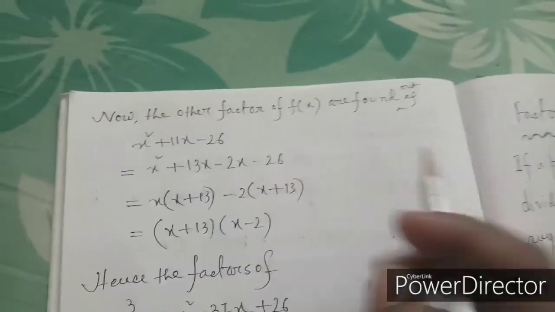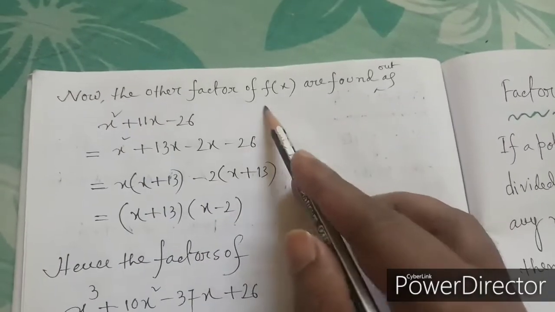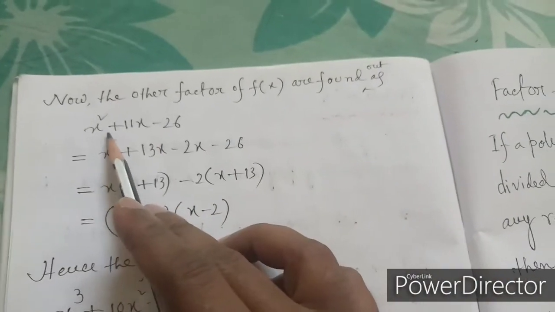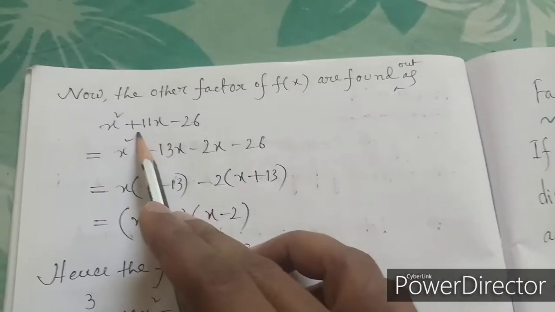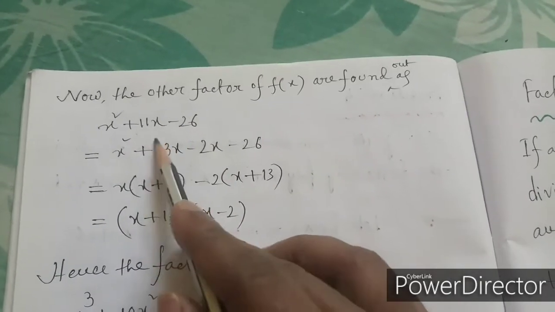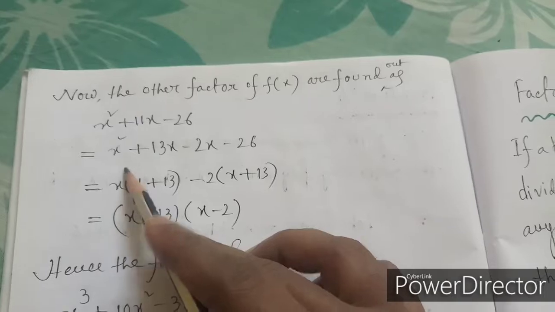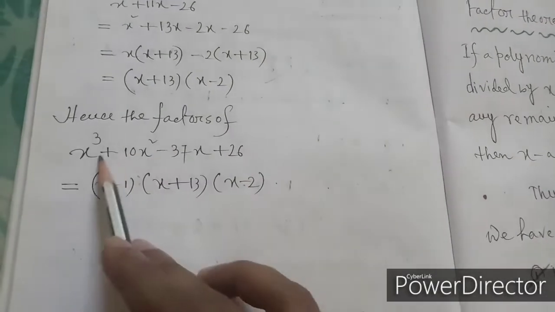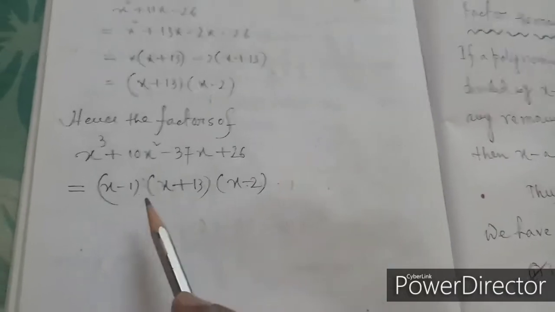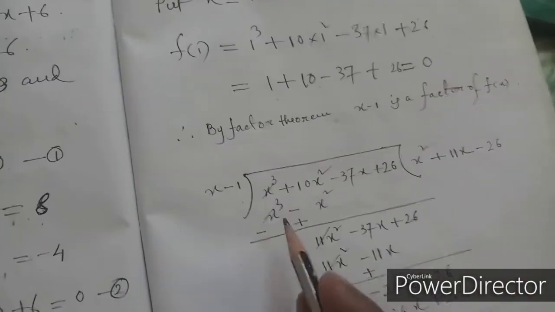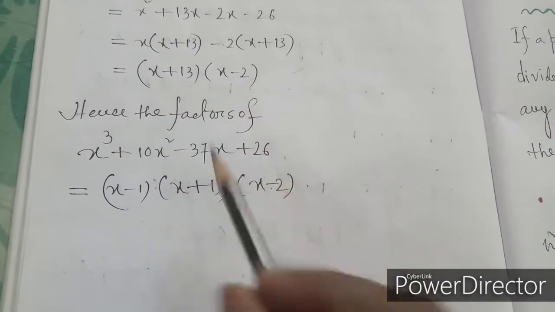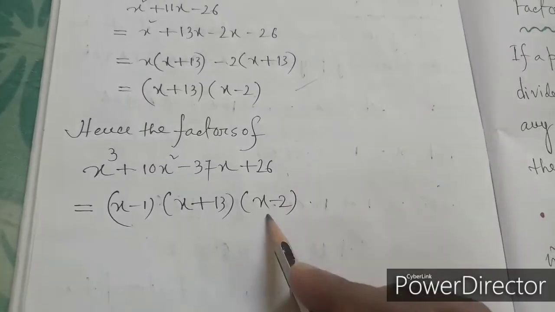Sure. Now the other factors of f(x) are found as follows: we have to use the middle term theorem on this quotient. x square plus 11x minus 26 is equal to x square plus 13x minus 2x minus 26, and with simple calculation we get this. So hence the factors of the original polynomial are x minus 1, since we see that x minus 1 is a factor of f(x), and the two other factors, that is x plus 13 into x minus 2.